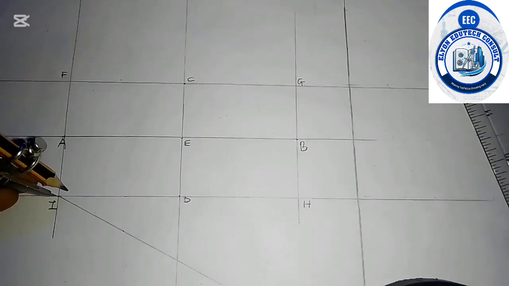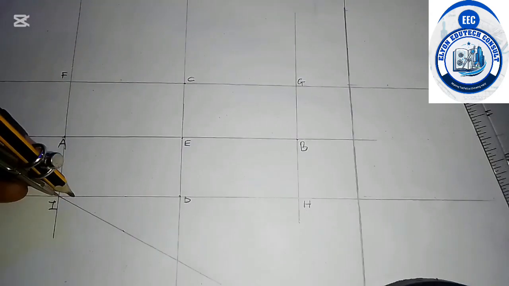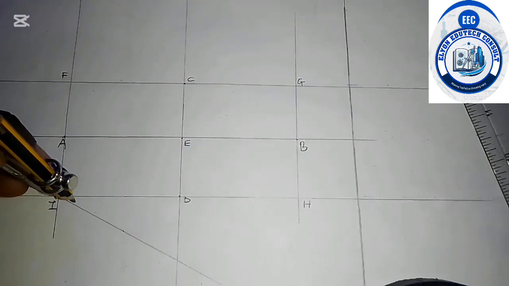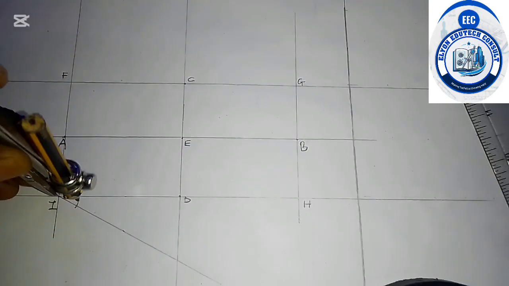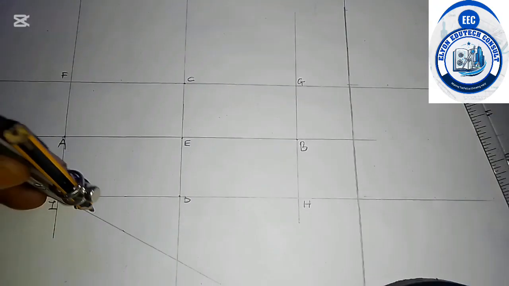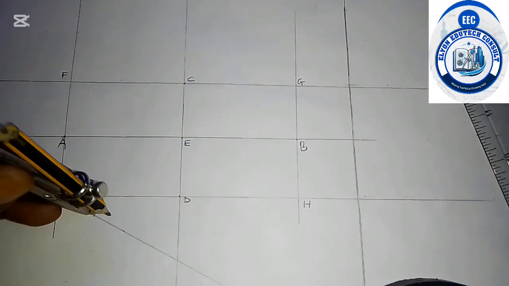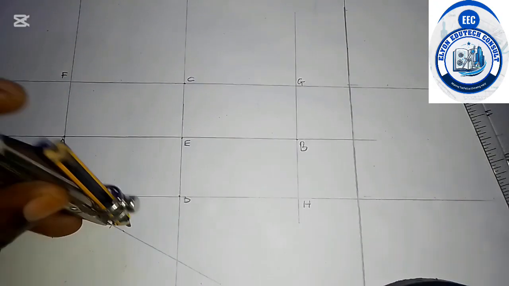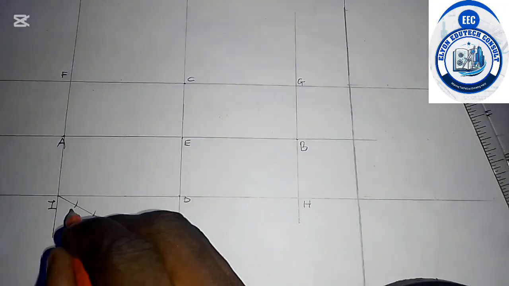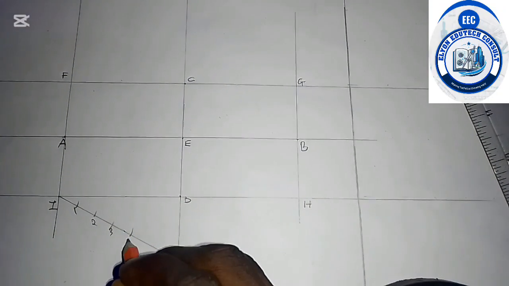I believe everybody should know how to divide a line into equal parts using the method of line division. So I'm dividing this into 4. That is 2, this is 3, and this is 4. So we have this as 1, 2, 3, and then 4.